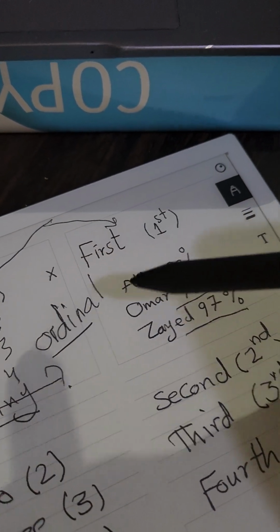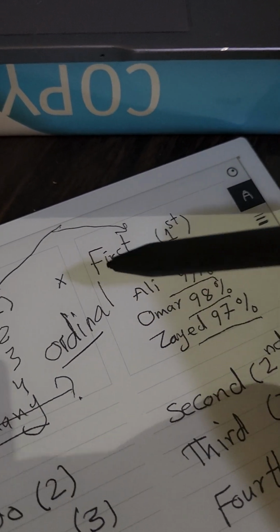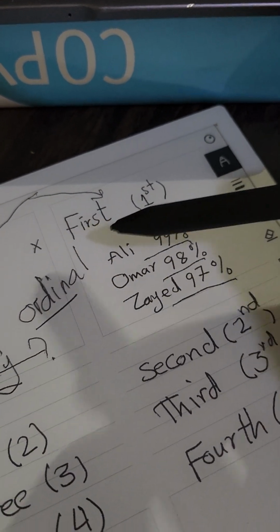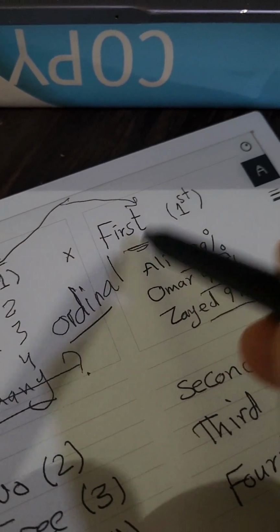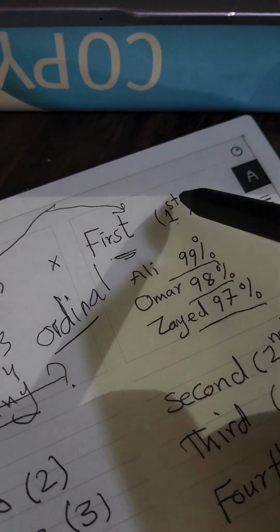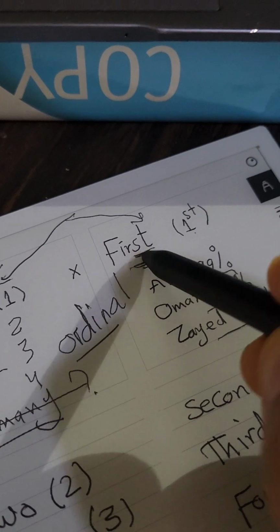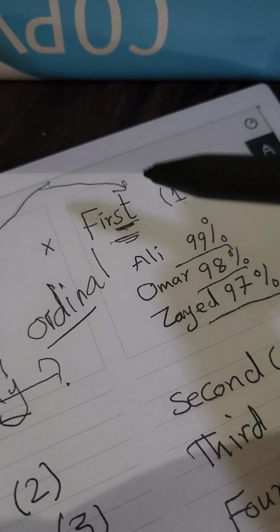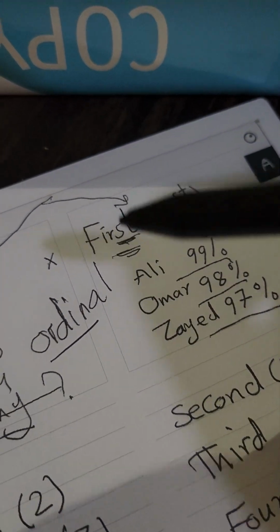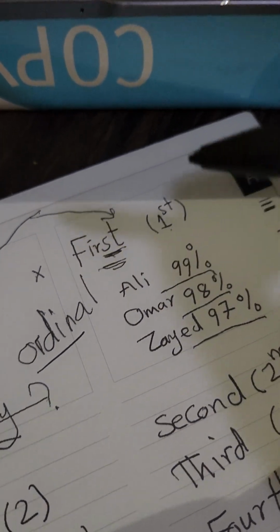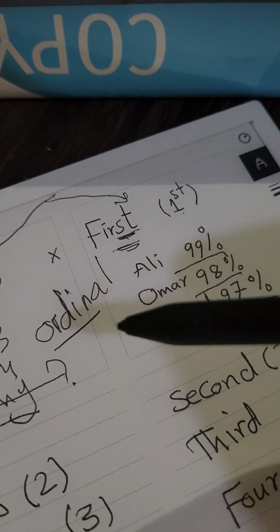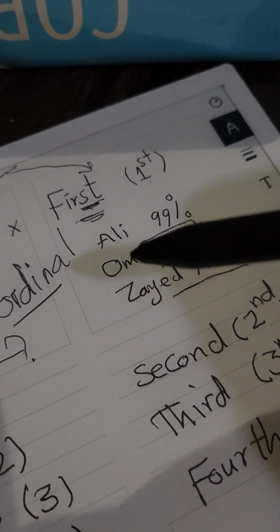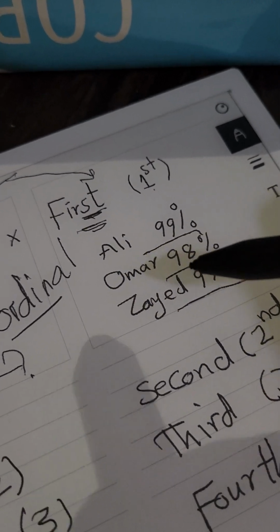So first, second, third means 1, 2, 3. You could write first in short as 1st, with the last 2 letters of first. The first student is Ali, who got 99%. The second is Omar, who got 98.